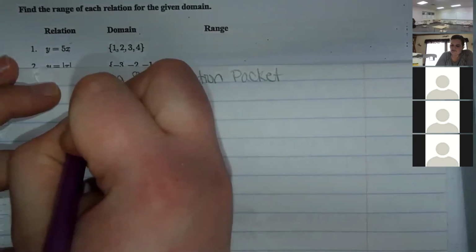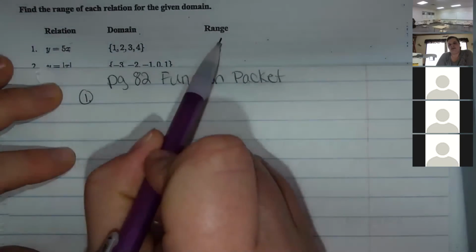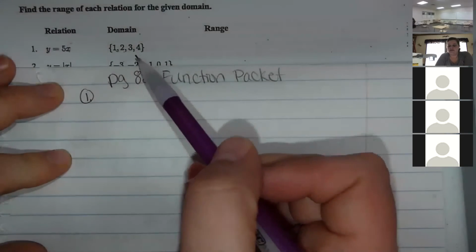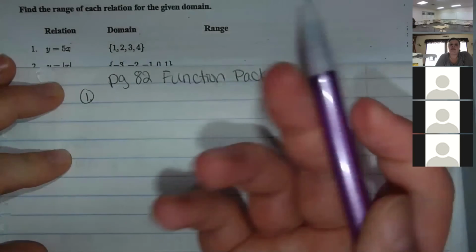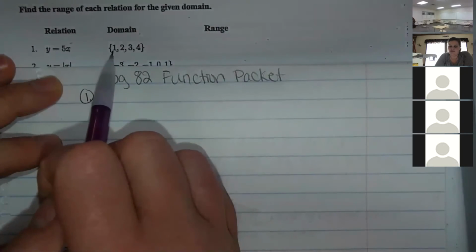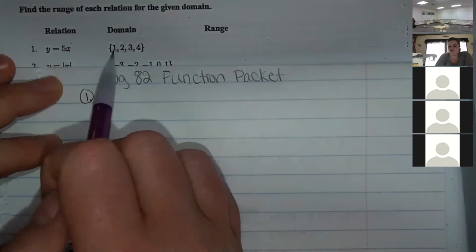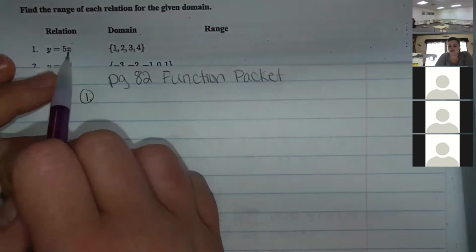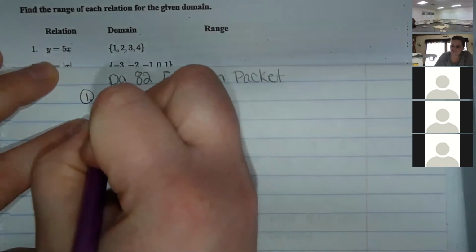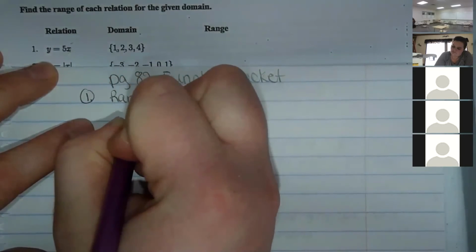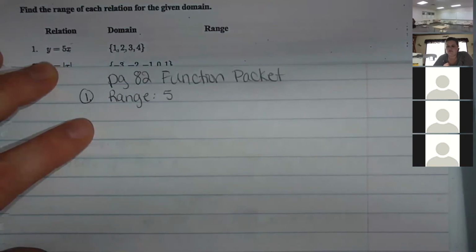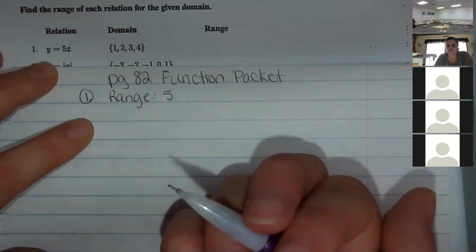Number 1. They give us the domain. We need to find the range. That means we need to find the output. We're going to put these in as our inputs to find the output. They give us the relationship here. They say our domain is 1, 2, 3, and 4. So if I put 1 in for X, I have 5 times 1. What's 5 times 1? 5, good. So when I put 1 in, I got 5 out.